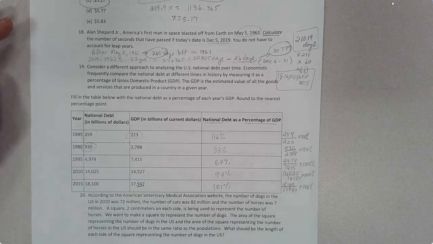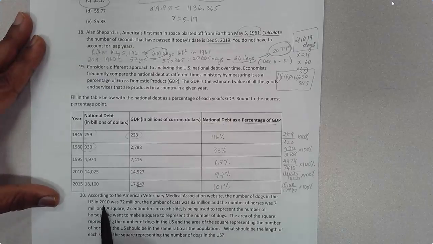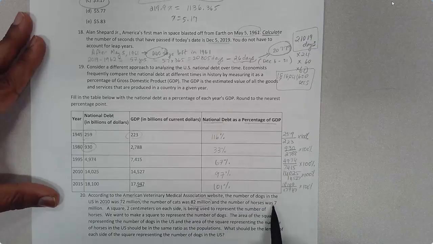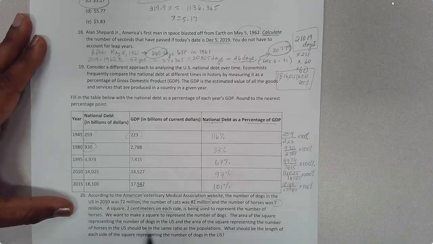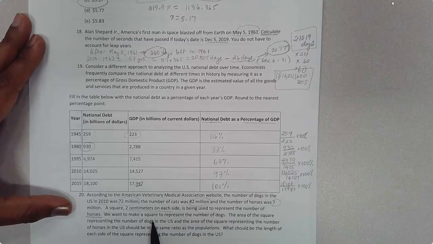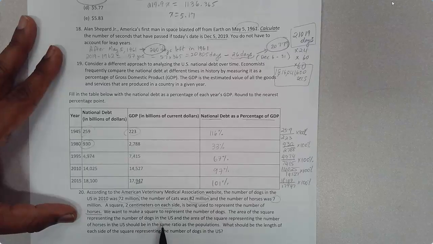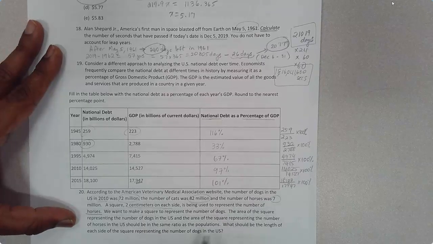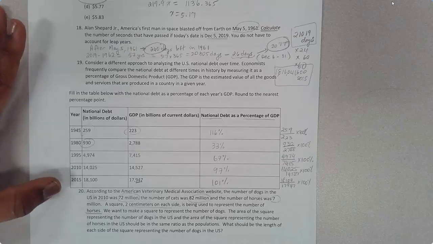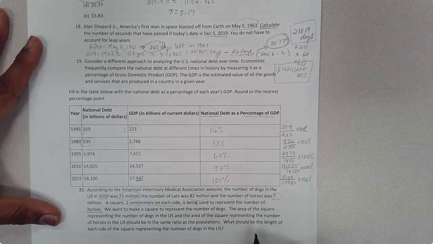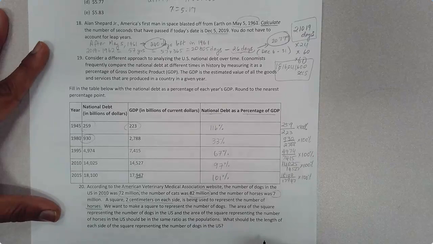Question 20. According to the American Veterinary Medical Association website, the number of dogs in the U.S. in 2010 was 72 million. Number of cats was 82 million. Number of horses was 7 million. A square 2 centimeters on each side is being used to represent the number of horses. All right. We want to make a square to represent the number of dogs. The area of the square representing the number of dogs and the area of the square representing the number of horses should be in the same ratio as the population. So what would be the length of each side of the square?